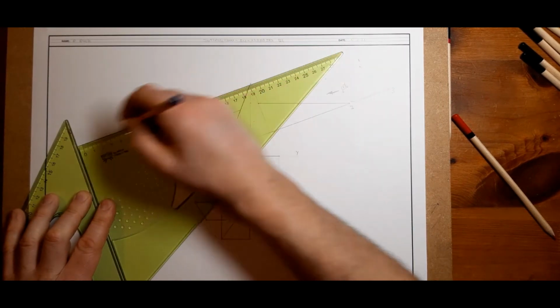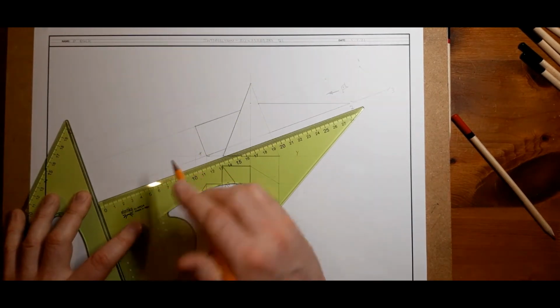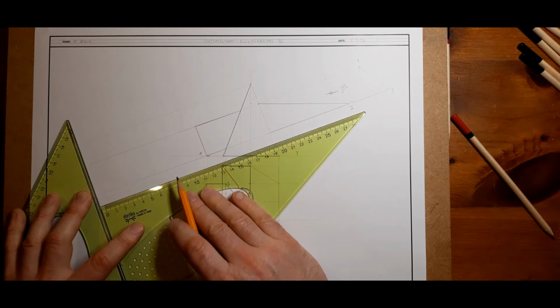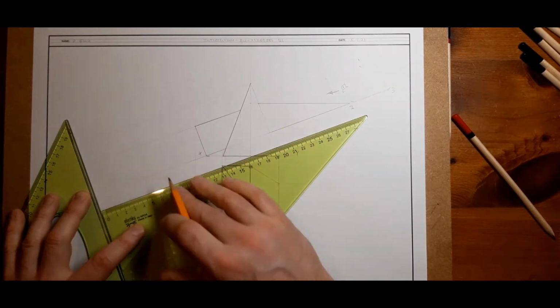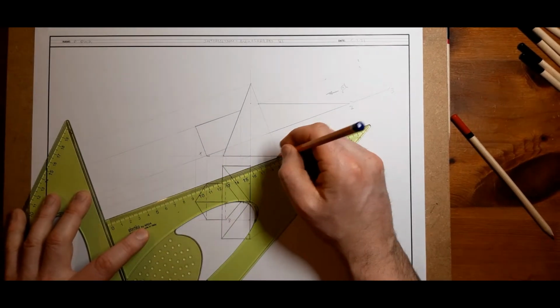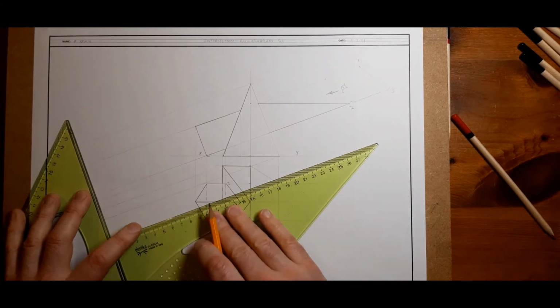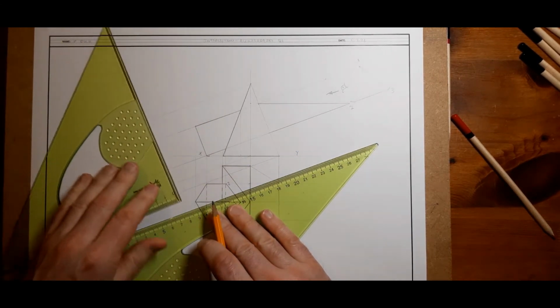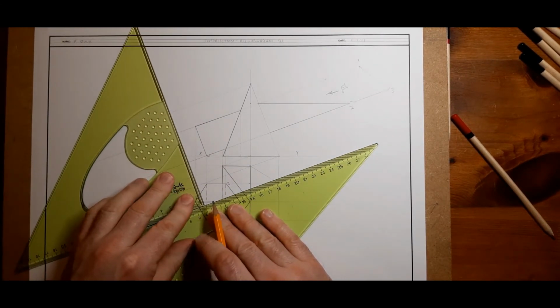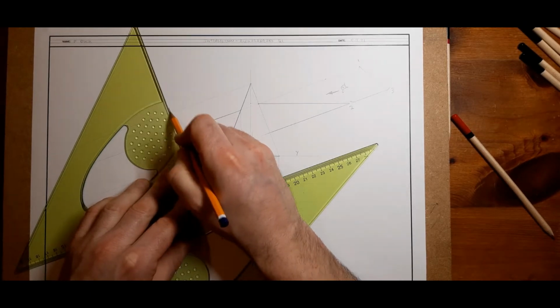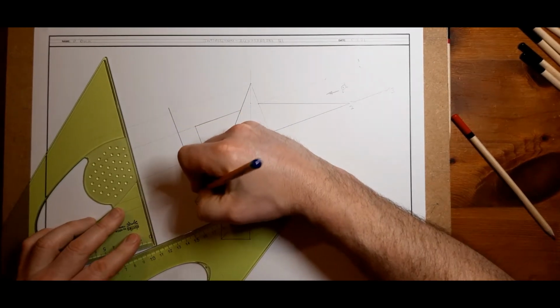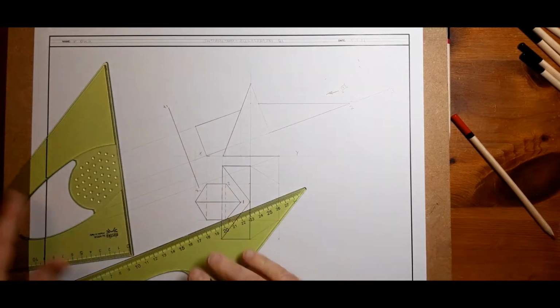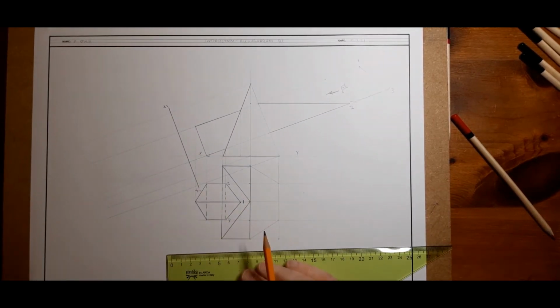Now you need to bring down all points of interest in this. And of course, anytime we're looking along something or doing an auxiliary, you would always put your x1, y1 at 90 degrees to the projection lines.